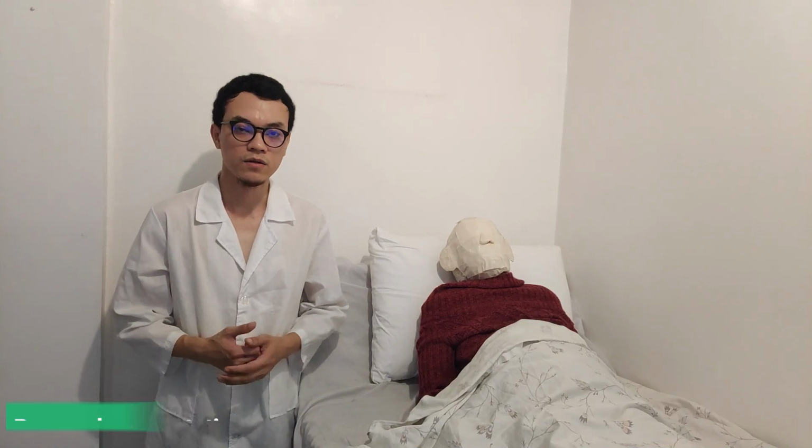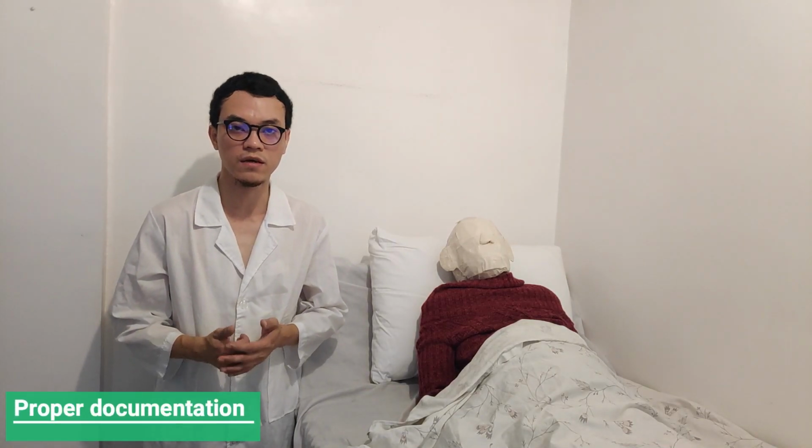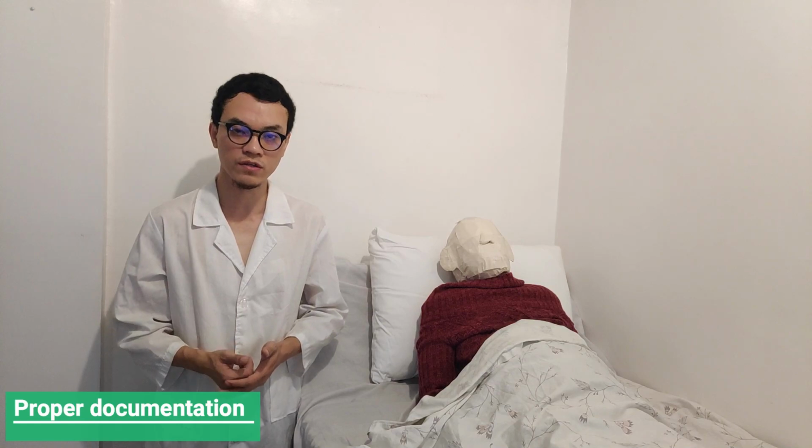And then lastly, don't forget to document the procedure, findings, and result, and don't forget to sign the medication administration record.